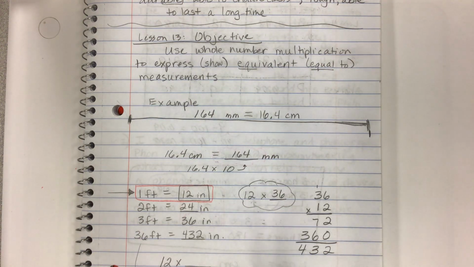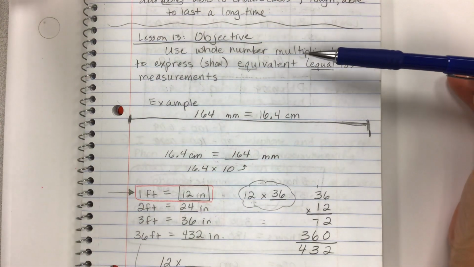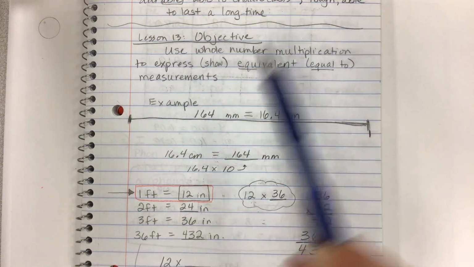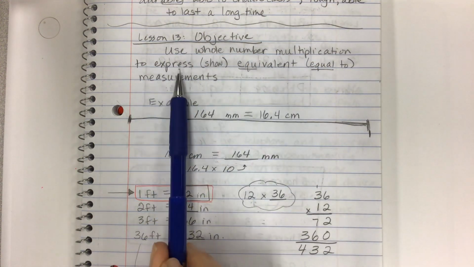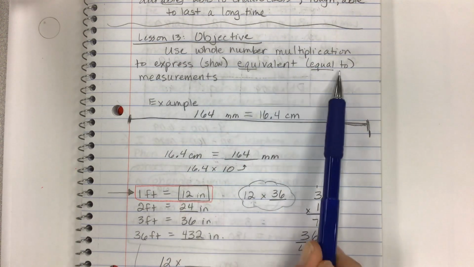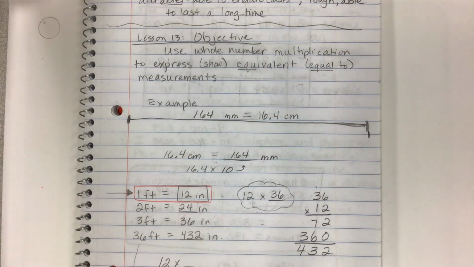So we're going to turn a corner here. We're still using multiplication, but we're changing our objective slightly to talk about conversions. We're going to use whole number multiplication to express, fancy word for show, equivalent, which means it's equal, measurements. We're going to show equivalent measurements to each other.